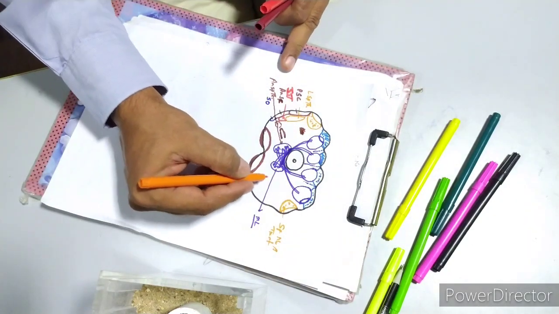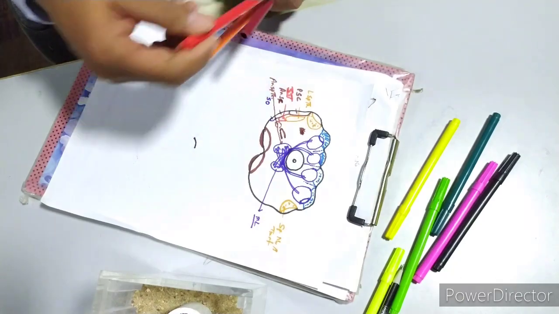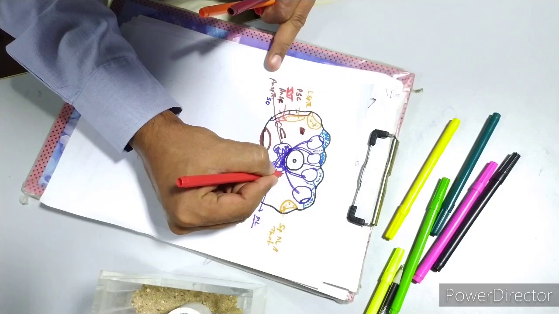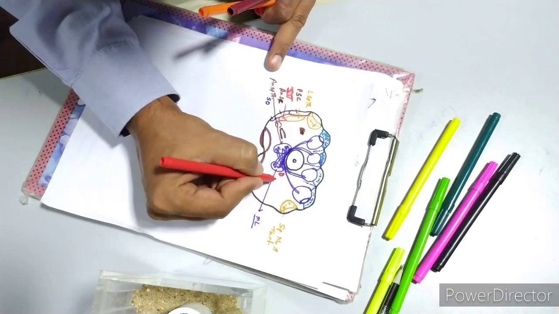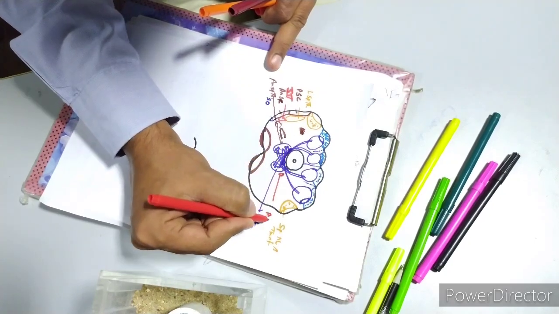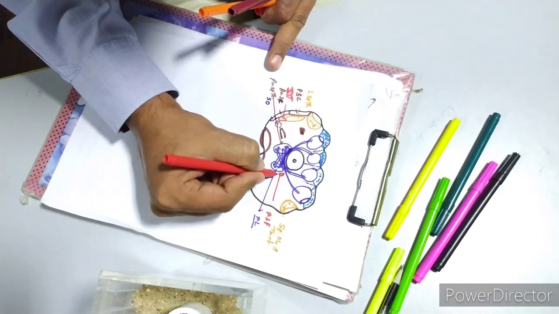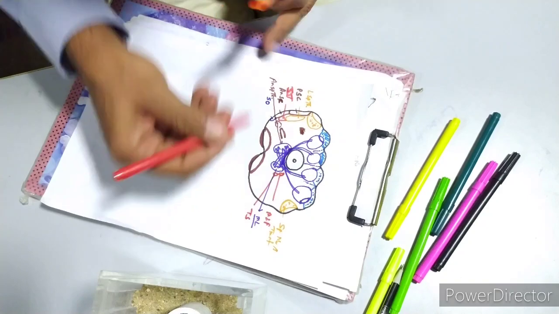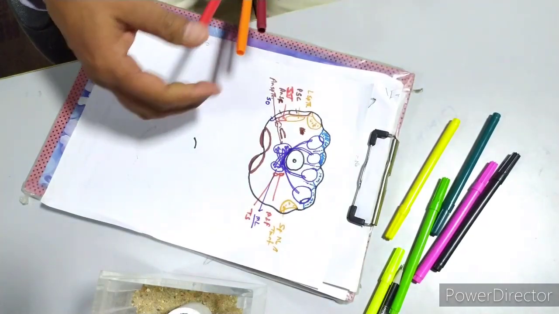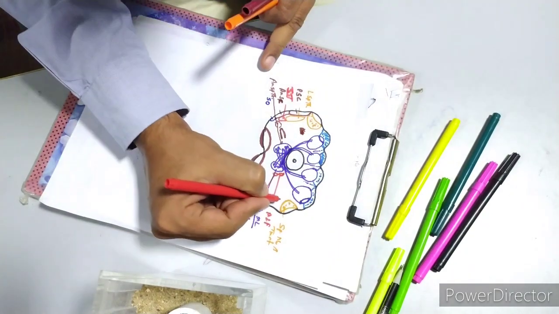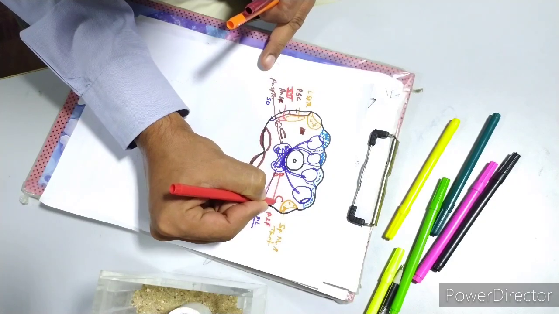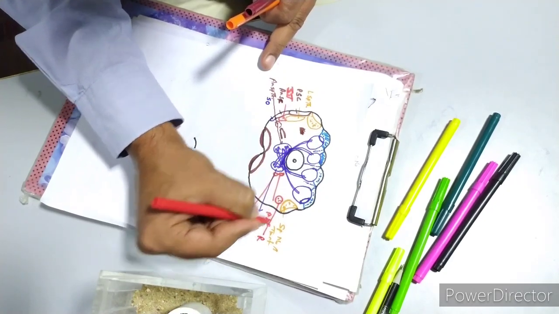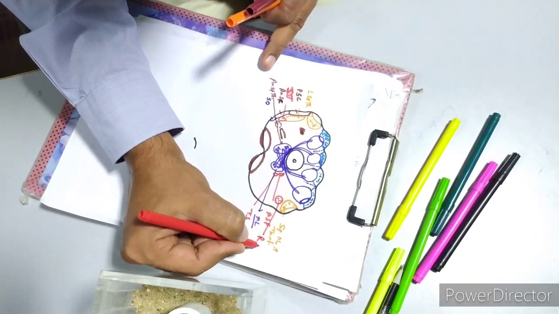Descending tracts we have. The descending tracts here, on the upper part, this is the medial longitudinal fasciculus. Posterior here there will be the tectospinal tract. Then anteriorly here will be the reticulospinal tract, as usual anterior to the spinal tract.